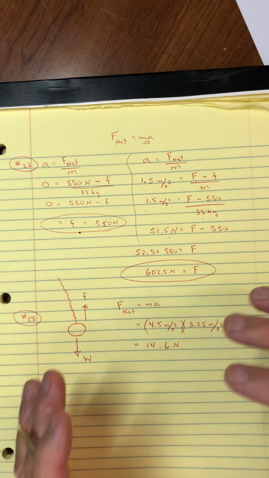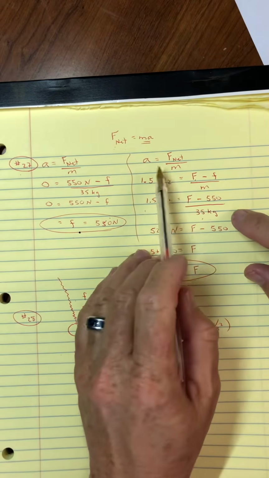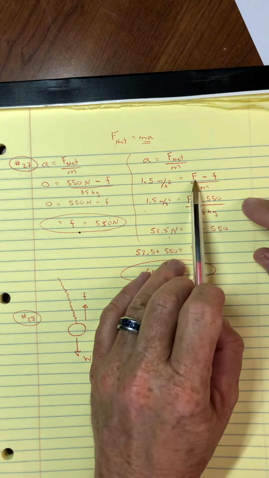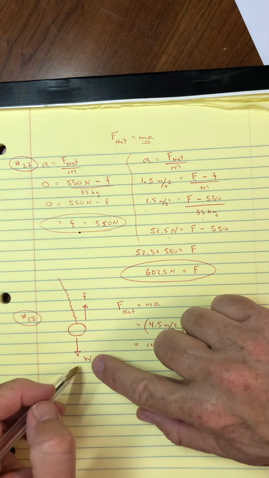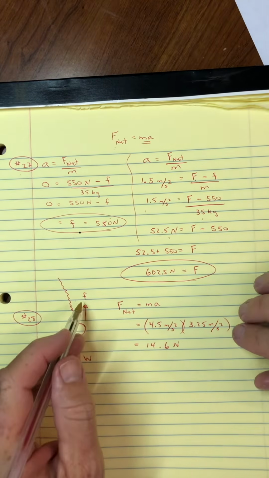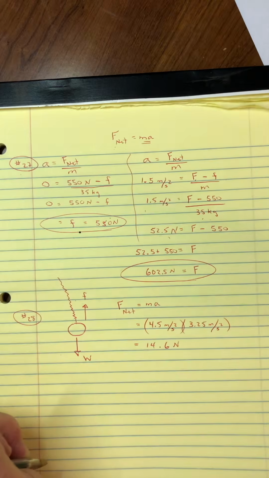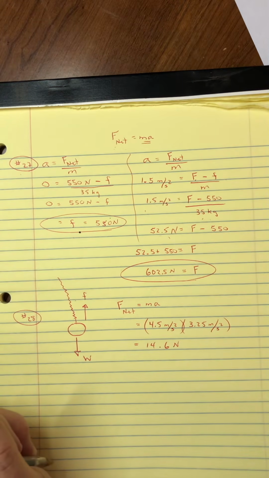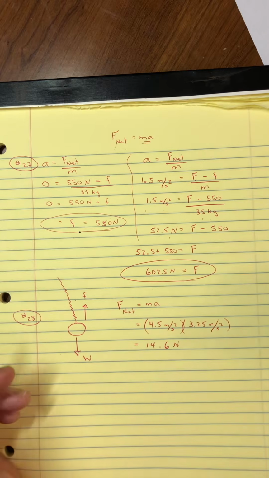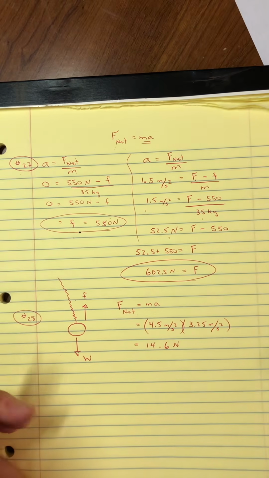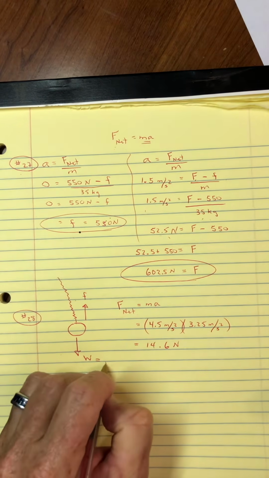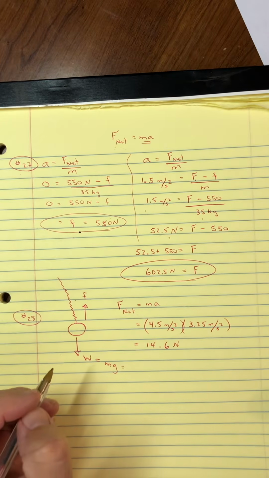And I'll say it again, if that's all they were asking for, net force, we could stop here. But remember, they could be asking for net force, or they could be asking for the force pulling it down, which in this case would be weight, or they could be asking for the frictional force. Now they ask for the frictional force, which I think is maybe the harder one to ask for, because weight we know as mg.